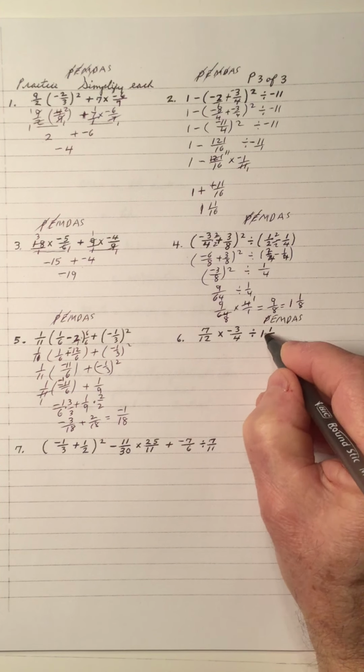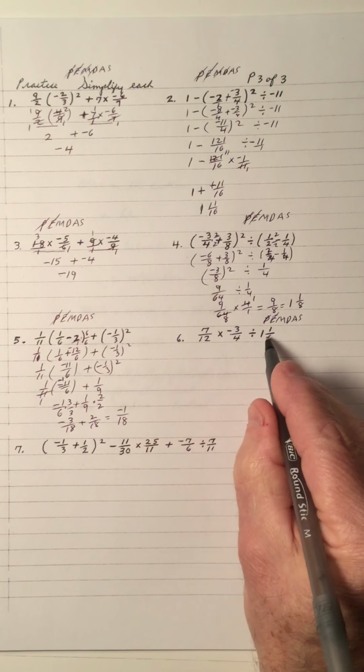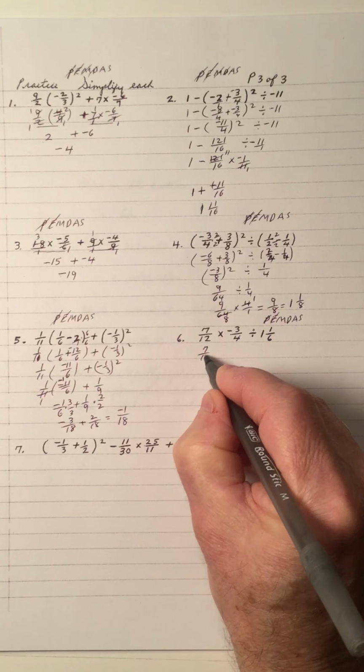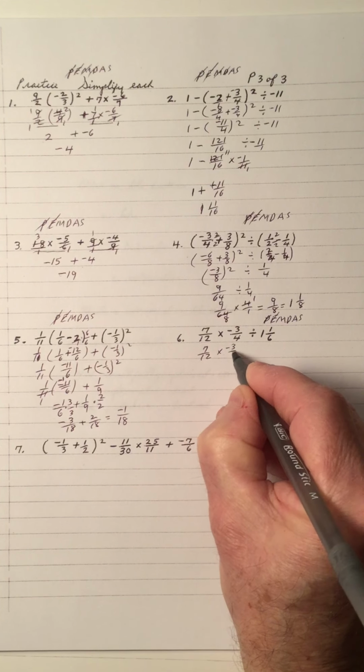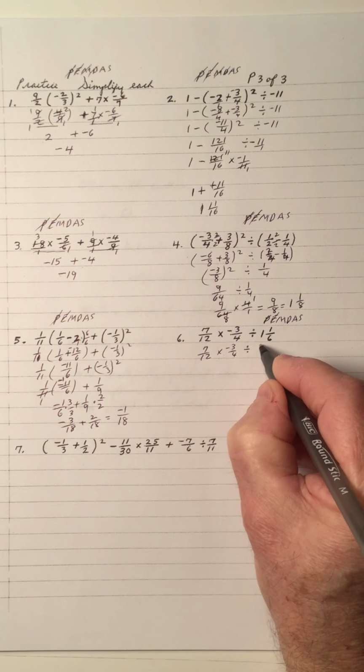No brackets, no exponents. We've got to do multiplication and division, but they're all multiplication. So we work from left to right after we change the mixed numeral to an improper fraction. 6 plus 1 is 7.